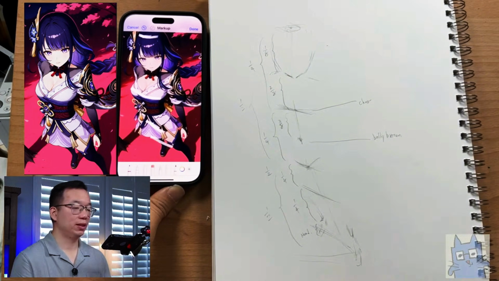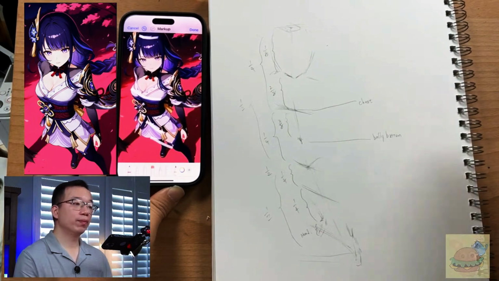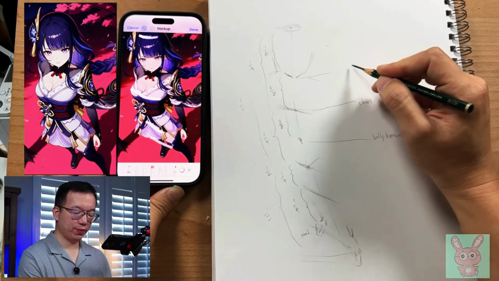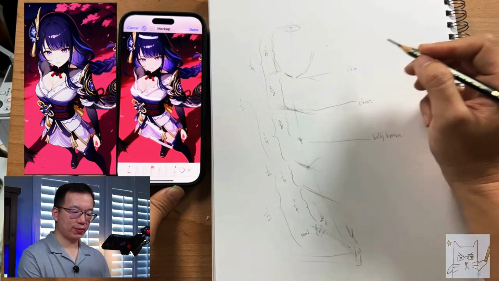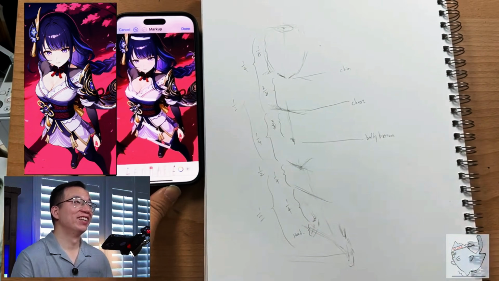Basically, I'm showing the proportion, the 9 head count proportion for this model in gaming and modern anime, especially Korean characters.